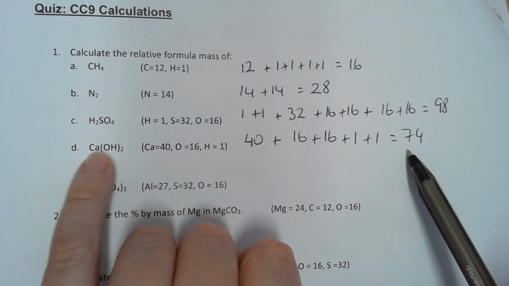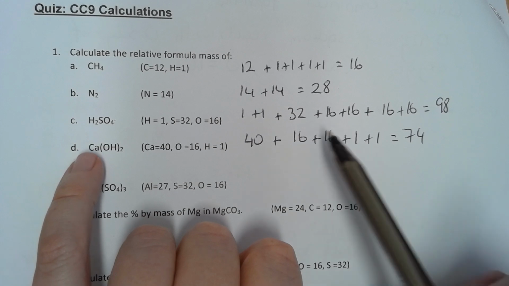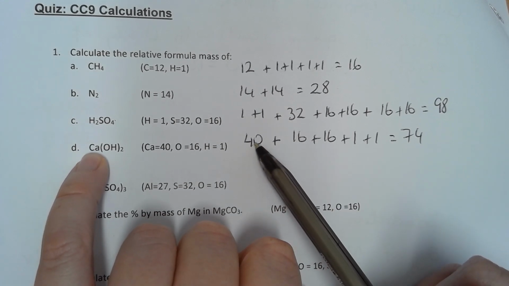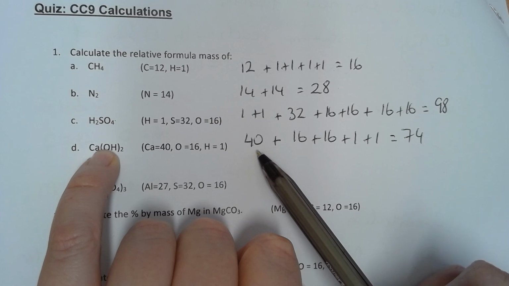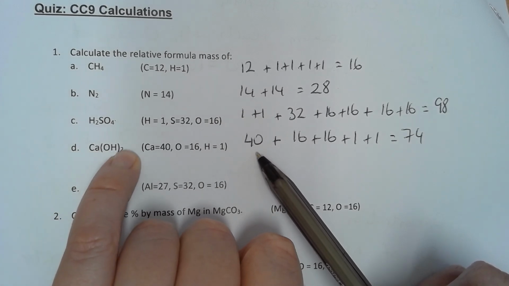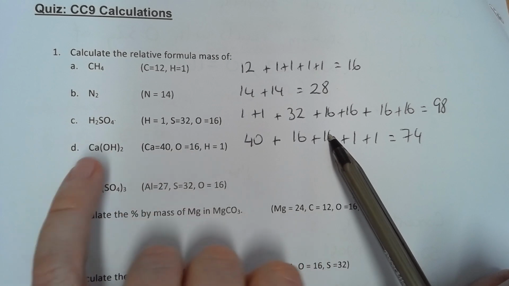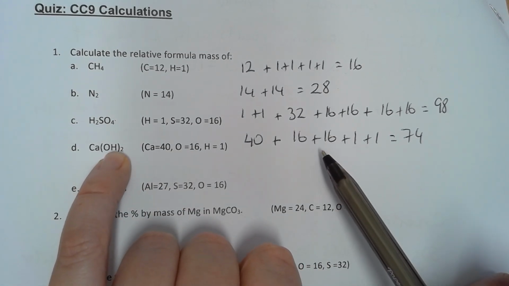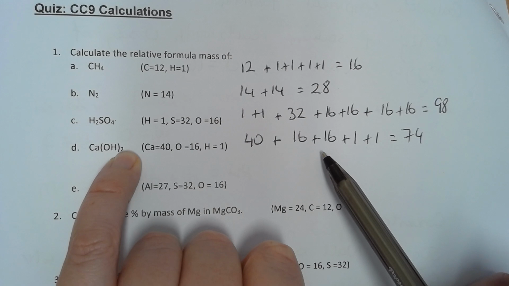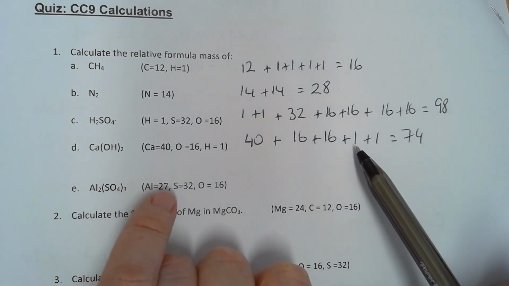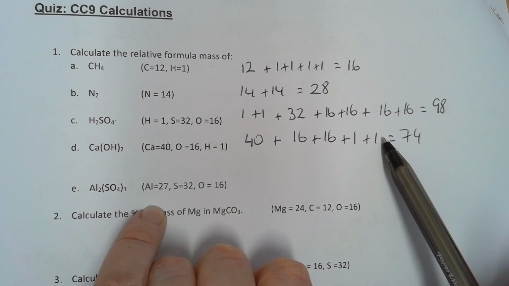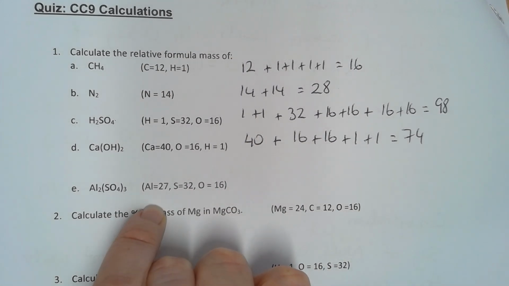The next one's maybe a little bit harder because I've got a bracket, all right? So there's only one calcium. Okay, but oxygen's in the bracket and there's a small 2 outside the bracket. That means I've got 2 oxygens. So I have the number 16 twice for the 2 oxygens. Hydrogen's also in the bracket and there's a number 2 outside the bracket. So again, I've got 2 hydrogens, so I've got the number 1 twice. Okay, add that all up and I've got 74.